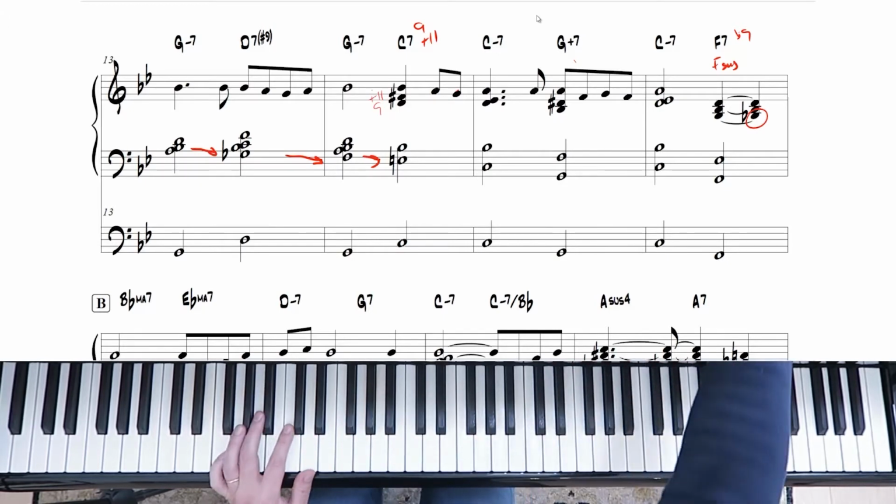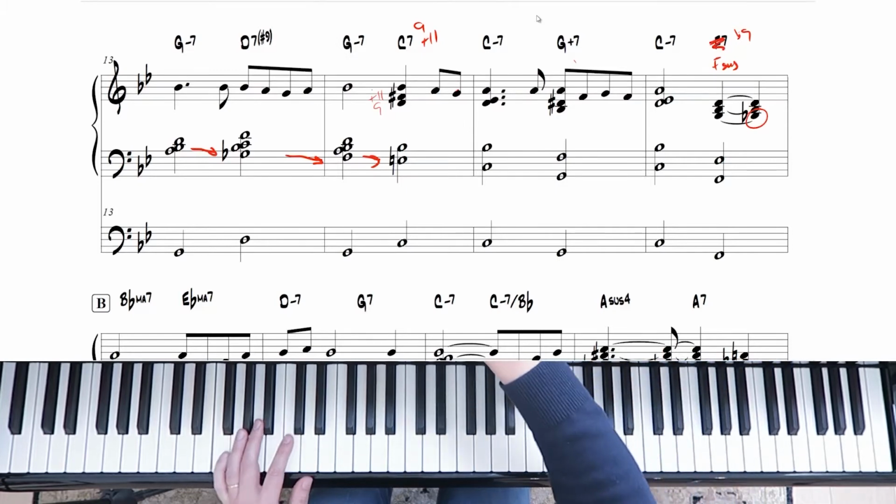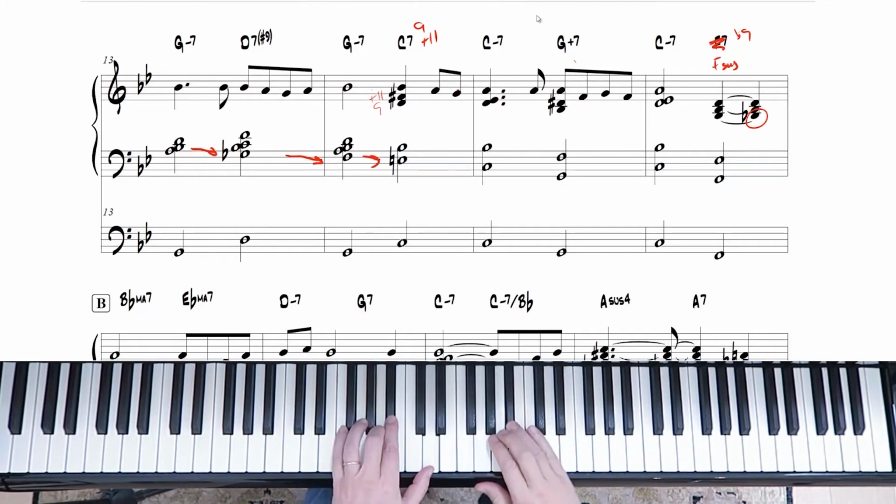So you don't always have to play the third of chords. You can just substitute things a little bit. So from the beginning of the line.